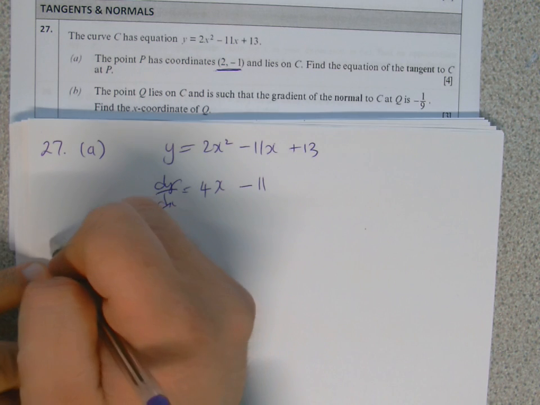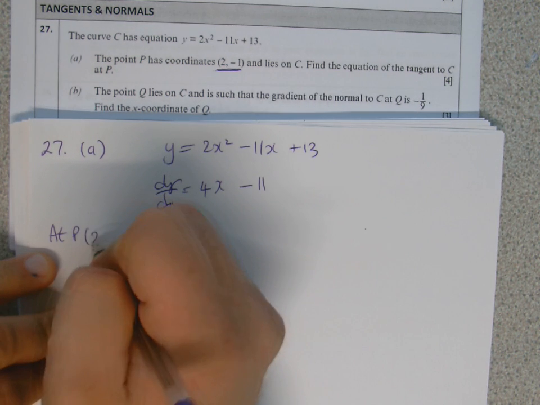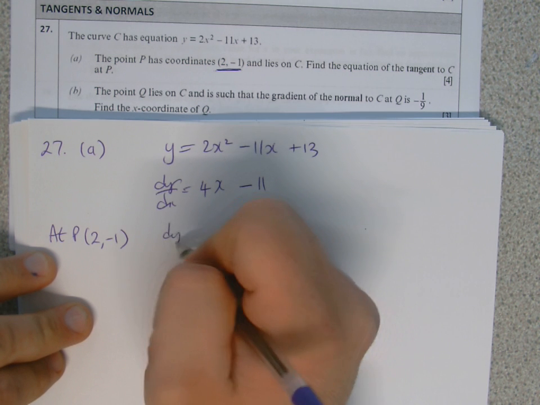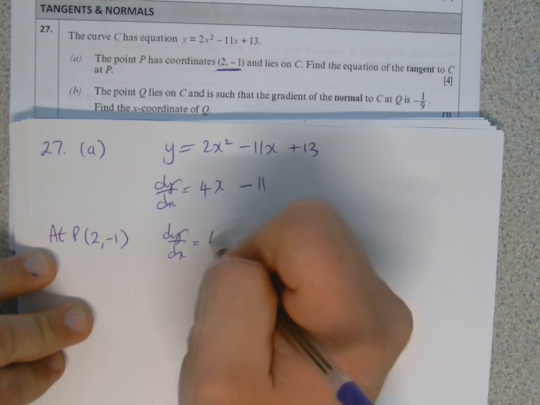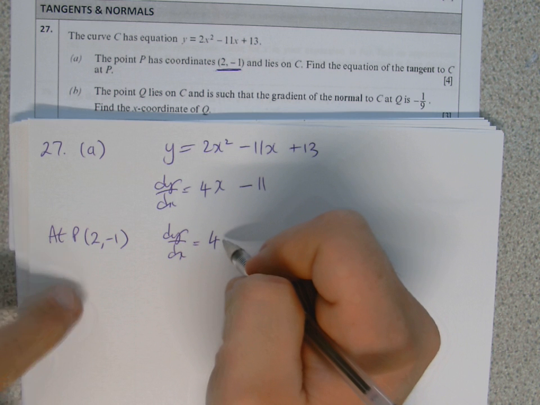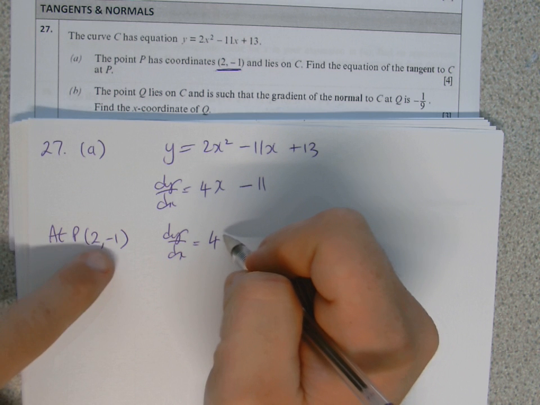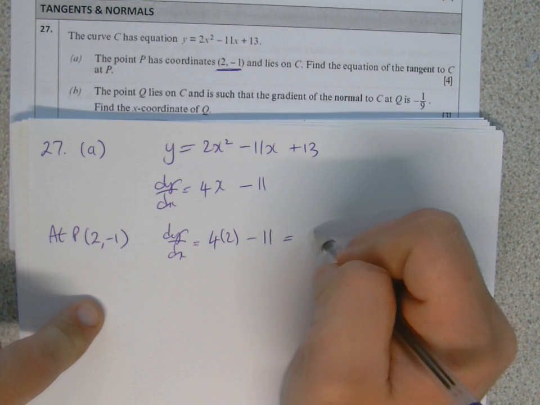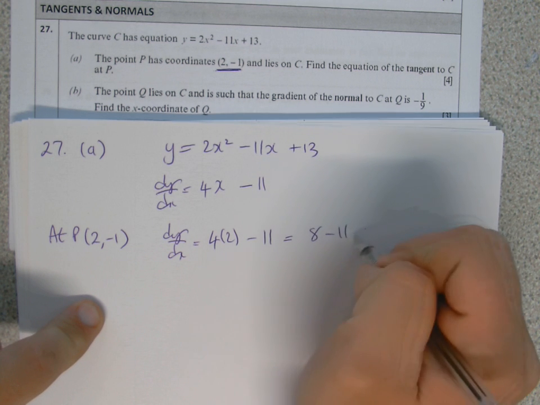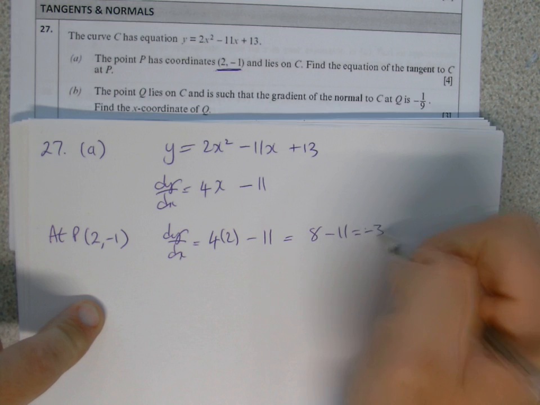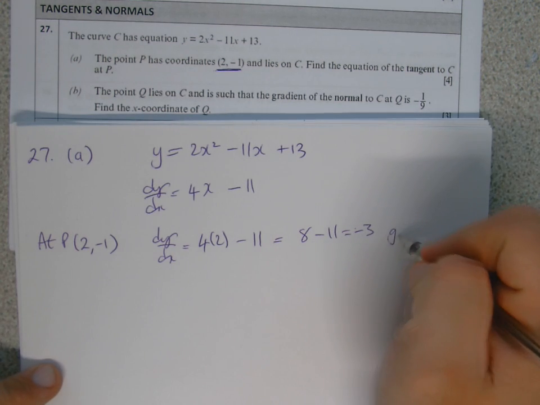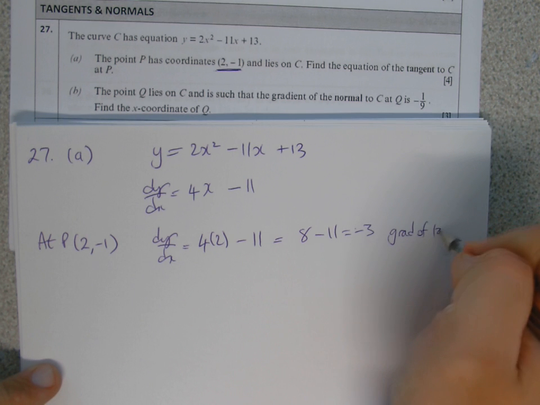So we say then at P, which has coordinates (2, -1), dy/dx will equal 4 times... you've just got to sub in the value of x. The value of x here is 2. So work that out: 4 times 2 is 8, take away 11 is minus 3. So that is the gradient of the tangent.